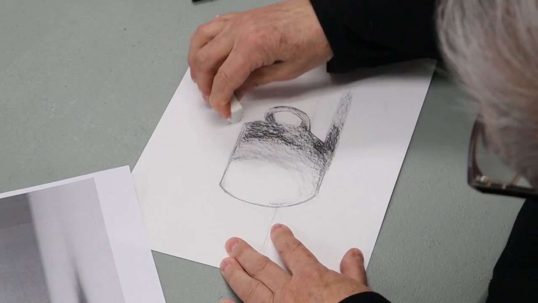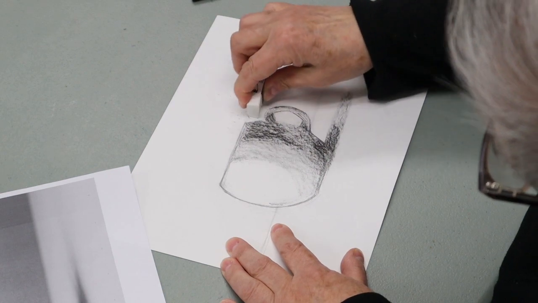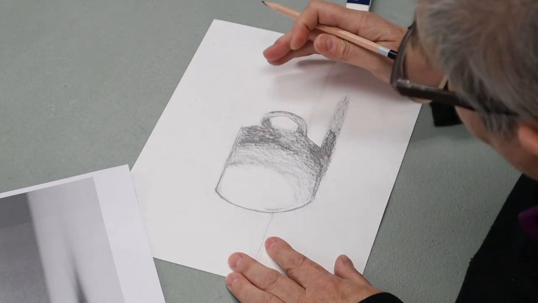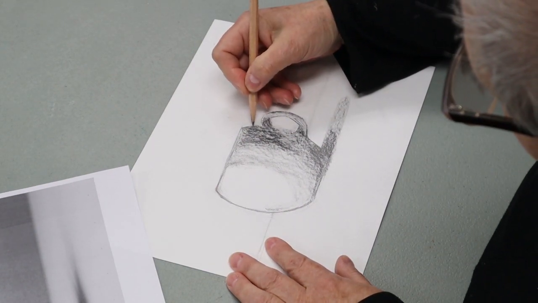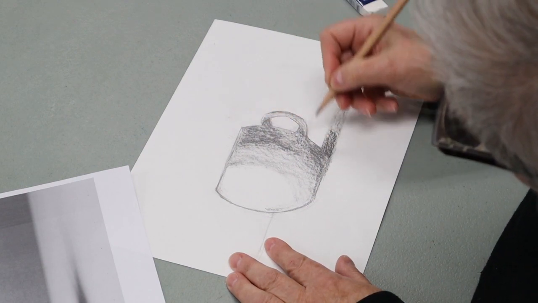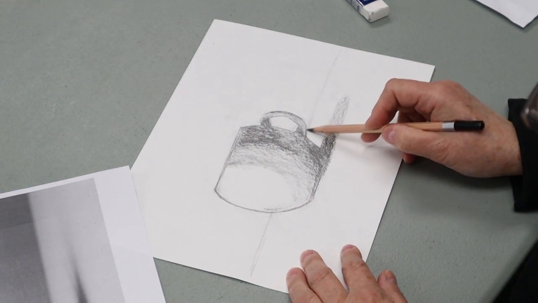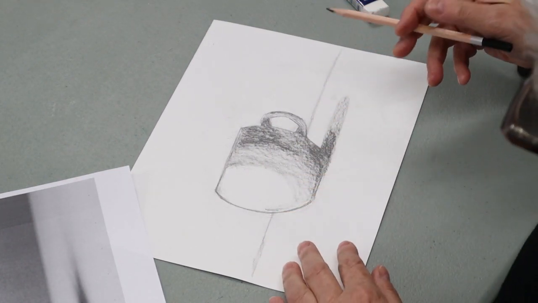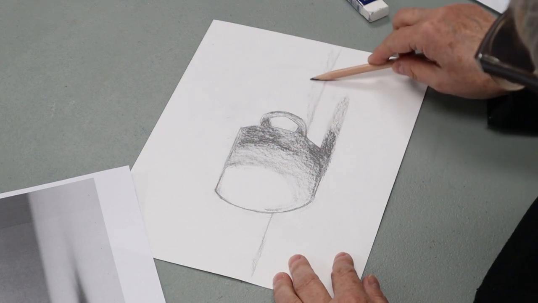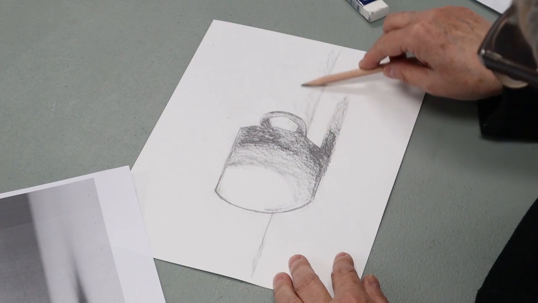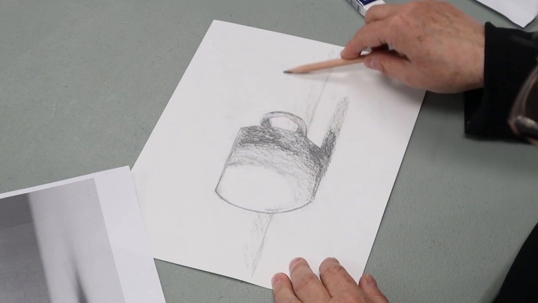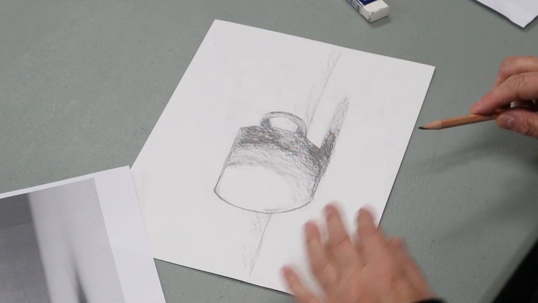And here we are. This is how you shade something that is spherical or a circular form. Okay, and there we go. And if you want, you can add a bit of shading in the background just to make it a bit more interesting, or you can just leave it as is.